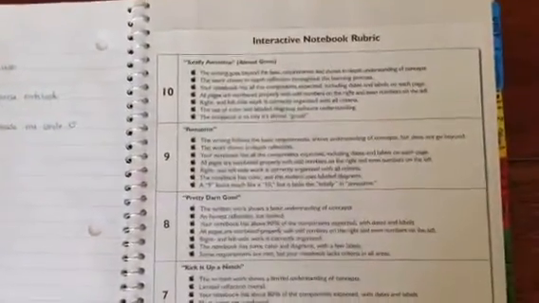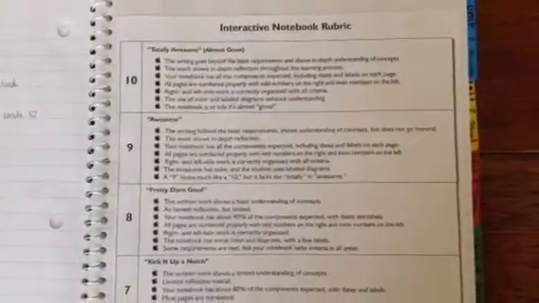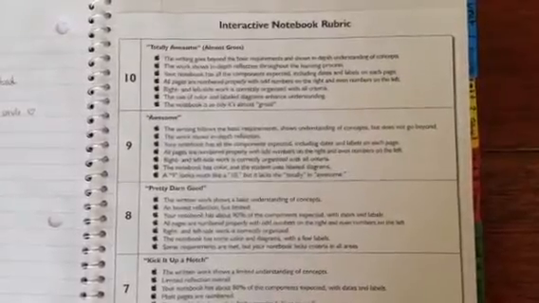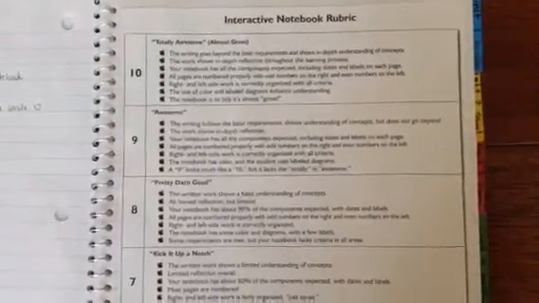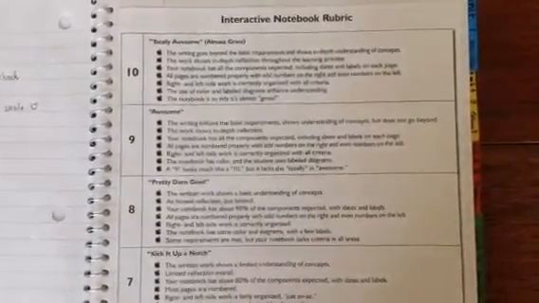Here's my rubric. Let's see. I would say I'm about a 9. Probably not totally awesome, almost gross. Probably not at that point. But I did follow the requirements.